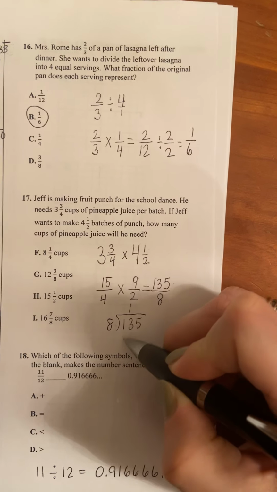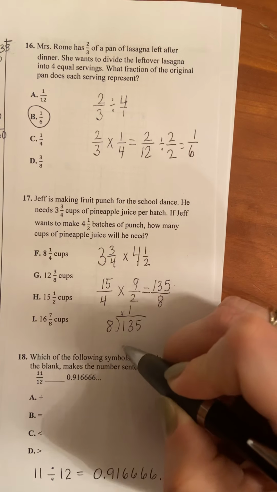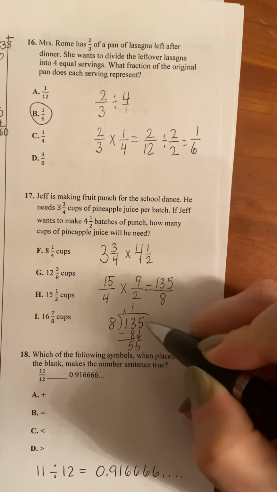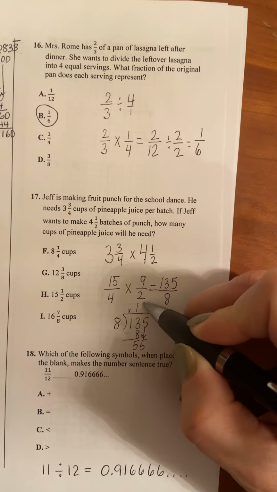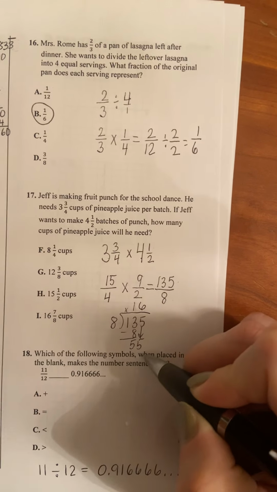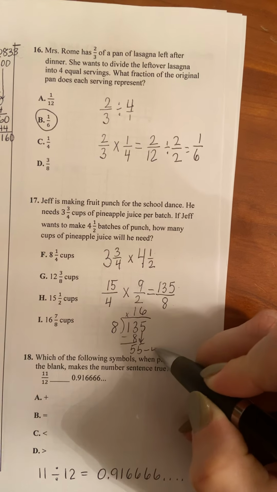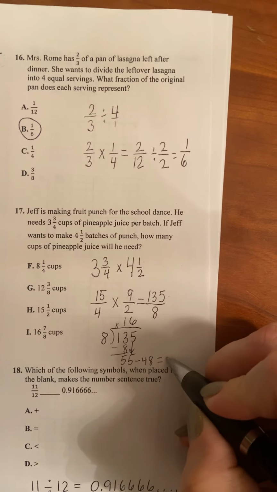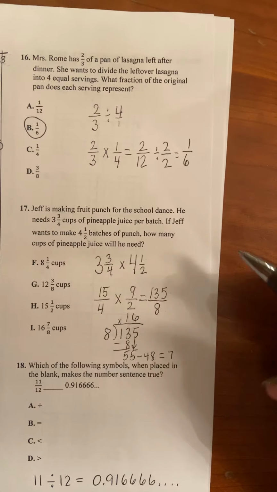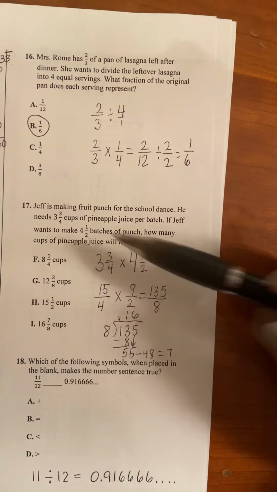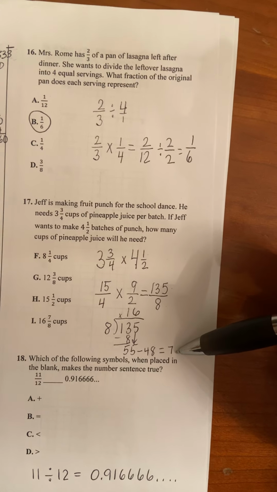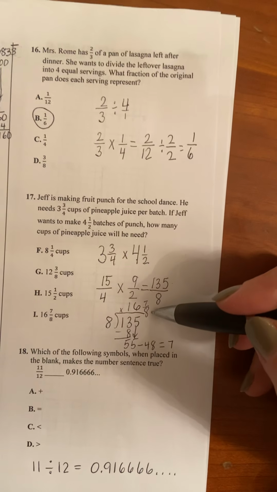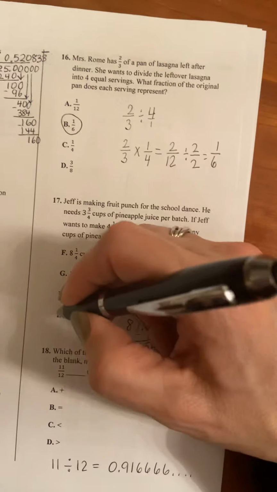8 goes into 13. It does not go into 1. It goes into 13 once. Bring down the 5, 55. Let's see, 6 times 8 is 48. Minus 48, and so that is 7. And so since we now go to a fraction, I don't need to add to this. I have 7 left. So I use the 8 and I make it 7/8. So 16 7/8, which is choice I.